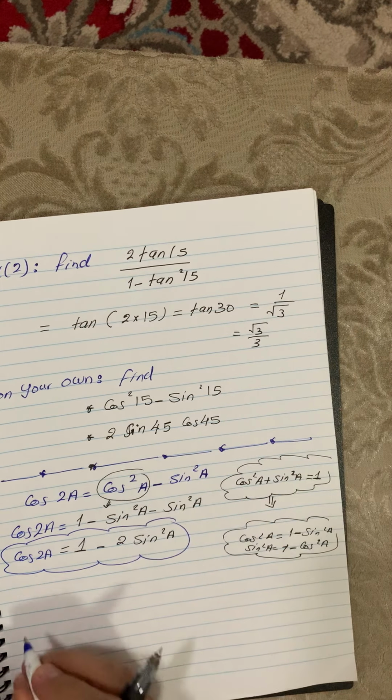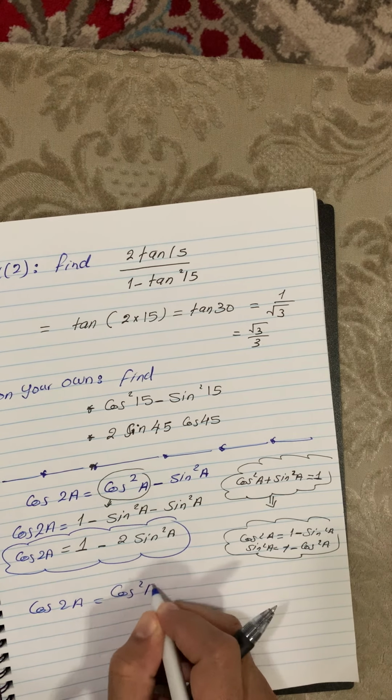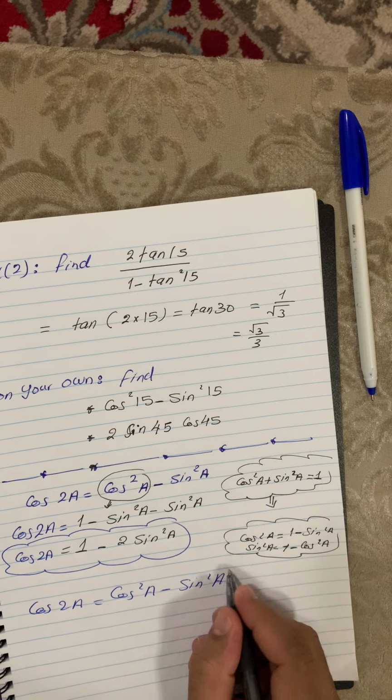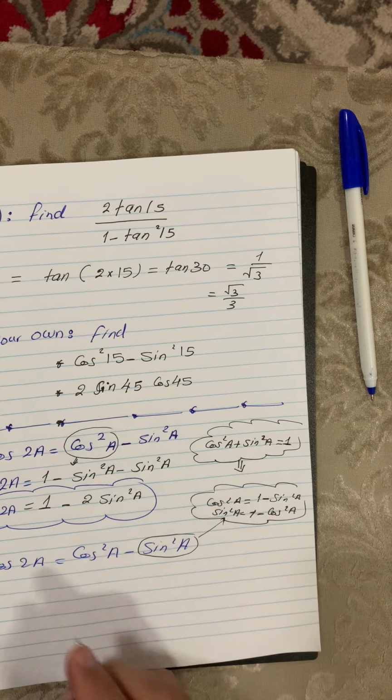What if we start from cosine 2a equals cosine square a minus sine square a, and replace sine square a with 1 minus cosine square a.